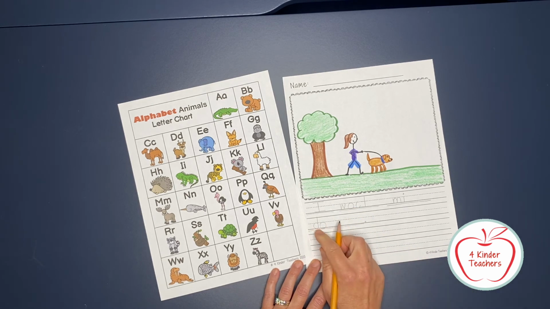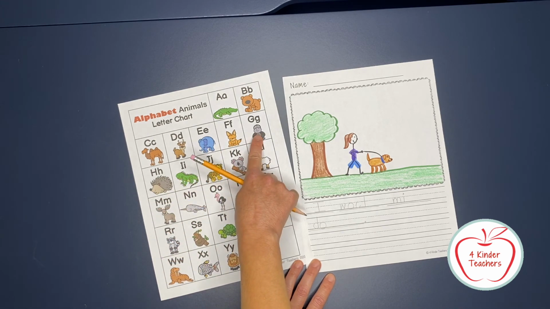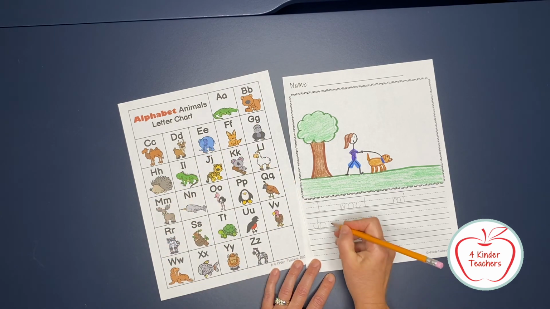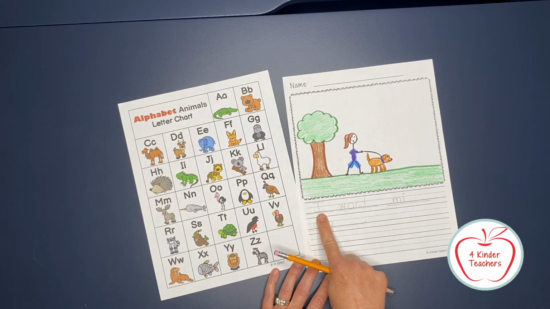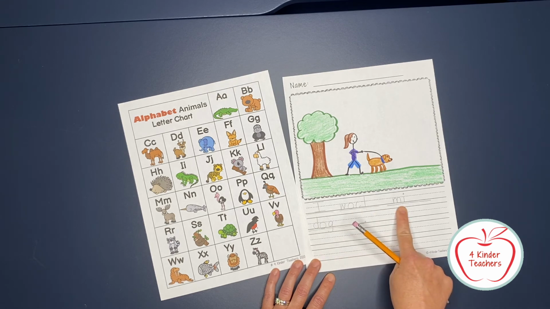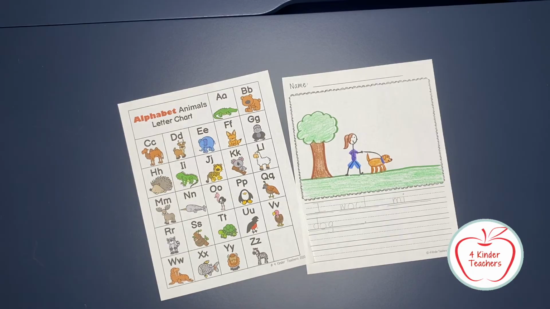Ah. G. What letter makes the G? Gorilla. Gorilla. Must be a G. Now I'll read my sentence. I walked my dog. I'm done with my sentence.